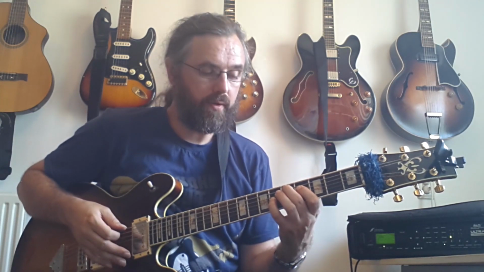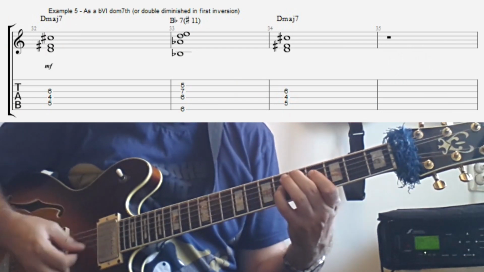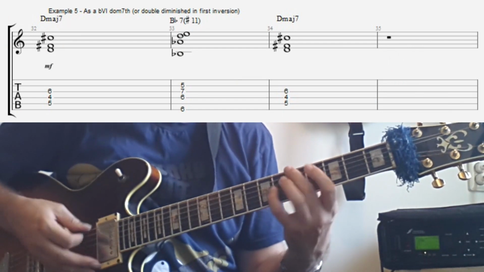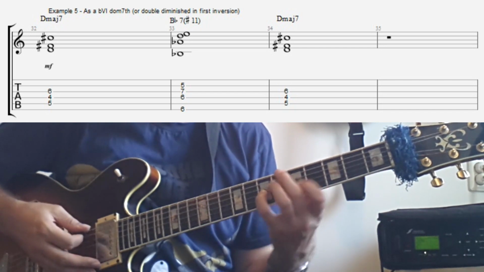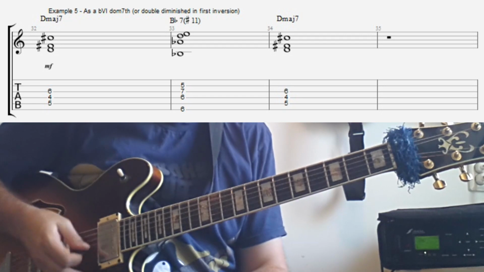The next example is in the case of a major scale, if you have a dominant on the flat 6 degree, so in the case of B flat 7 in the key of D major. So you have a D major and then you get a B flat 7 and it resolves back to D major. I don't know too many songs that actually do that. The Star Trek theme has it, and Out of Nowhere does it too.